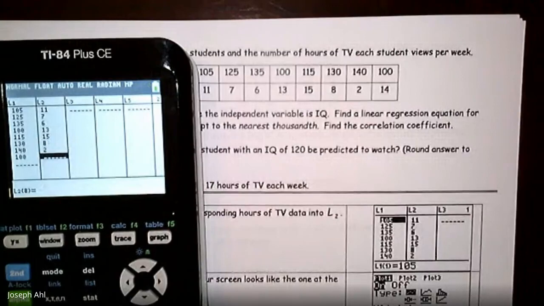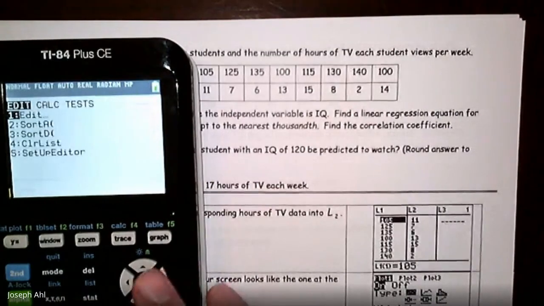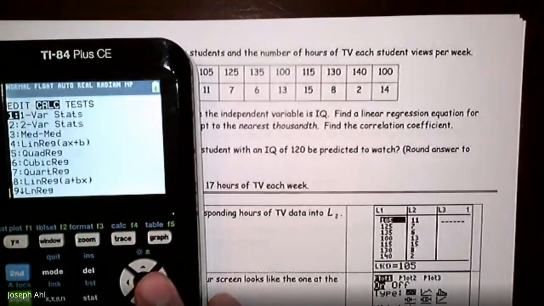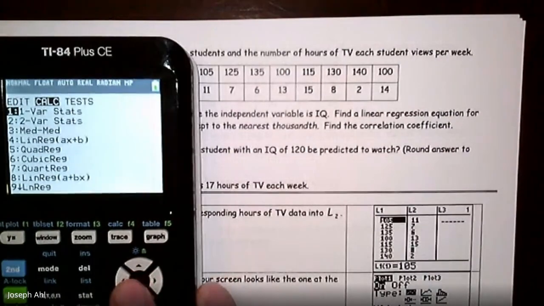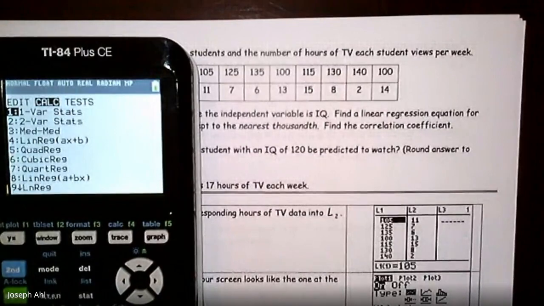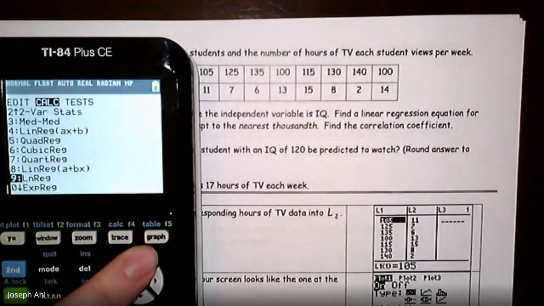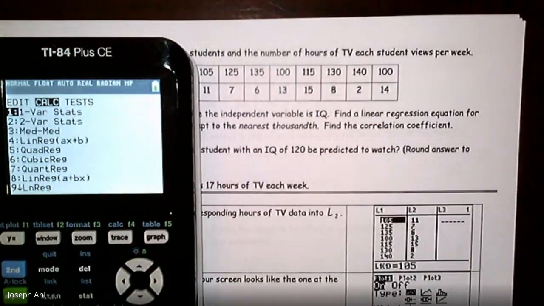Okay. Now that we have all that set up, I'm going to go to Stat, and then I'm going to go to Calculate. And you'll see that in the Calculate menu, we have an option, choice 4, called Linear Regression. And throughout the week, we'll study other types of regressions. Like I was mentioning, some of those other models. We can have quadratic regressions. We can have natural log regressions there in choice 9, exponential regressions. So those will be all things that we study coming up. But our main focus today will just be option 4 there.